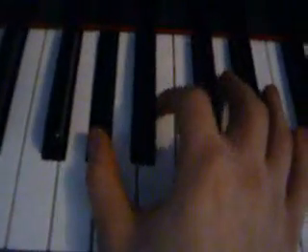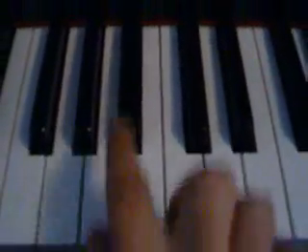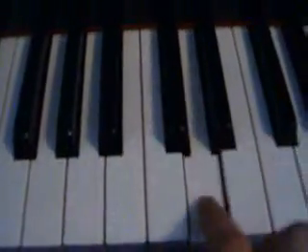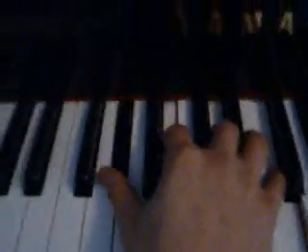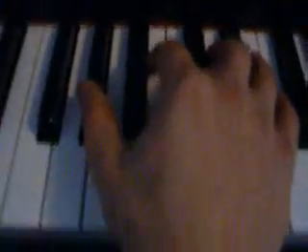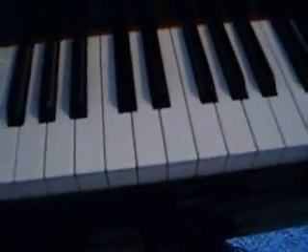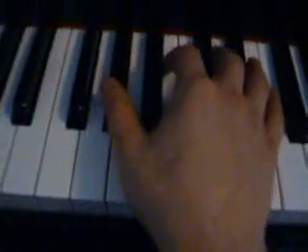Okay, so that's a diminished seventh. So 1 semitone down, then 1, 2, 3, 1, 2, 3, 1, 2, 3. There you go. That's a diminished seventh. And same thing with these. They want them solid and then also broken. Stuff like that. So solid and broken.